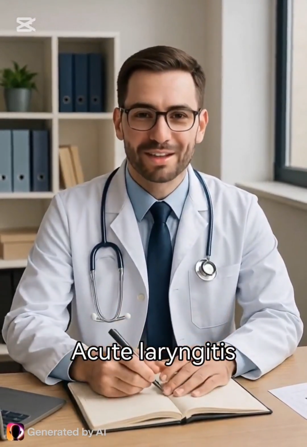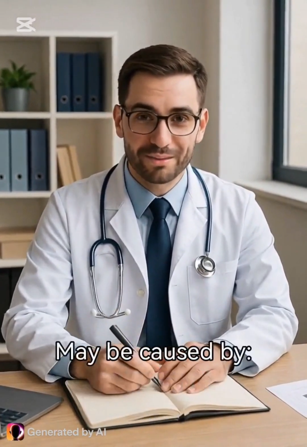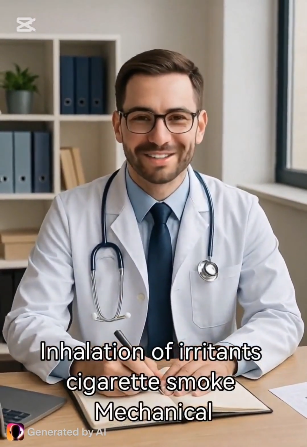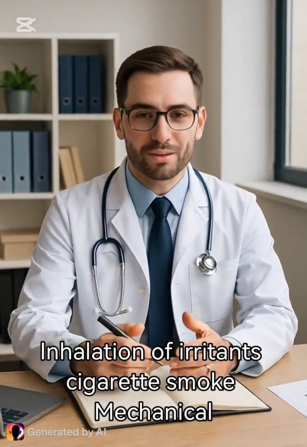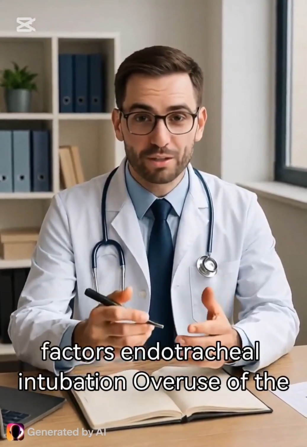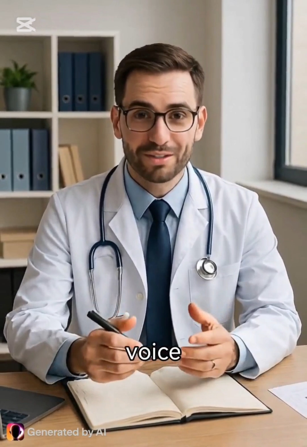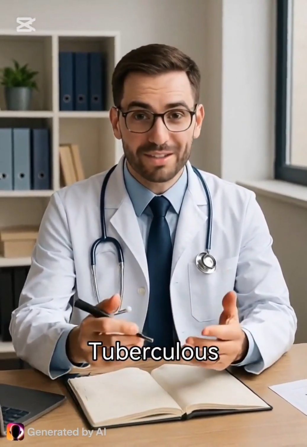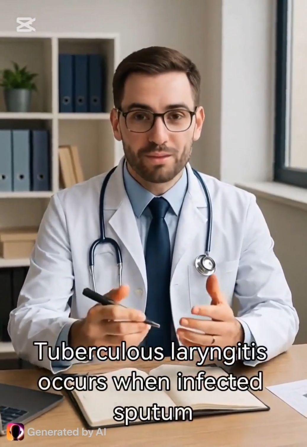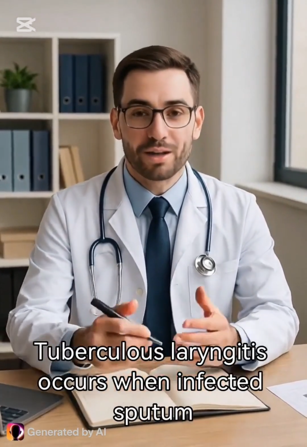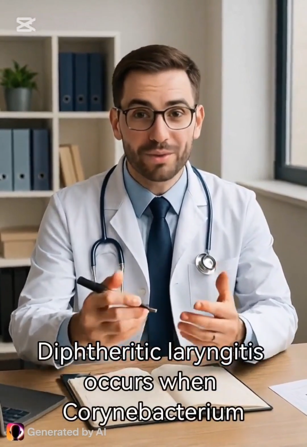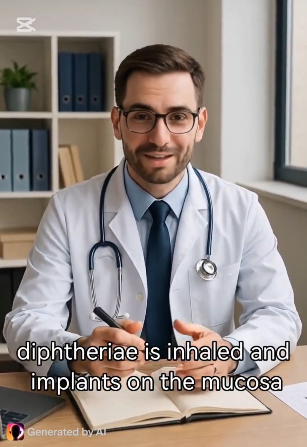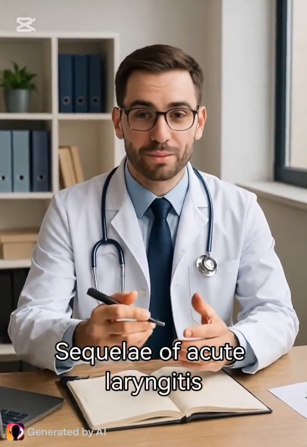Acute laryngitis. It is an acute inflammation of the larynx. May be caused by infectious agents, viruses, bacteria. Inhalation of irritants, cigarette smoke. Mechanical factors, endotracheal intubation. Overuse of the voice. Two uncommon but important forms of laryngitis: tuberculous and diphtheritic. Tuberculous laryngitis occurs when infected sputum is coughed up. Diphtheritic laryngitis occurs when Corynebacterium diphtheriae is inhaled and implants on the mucosa of the upper airways.